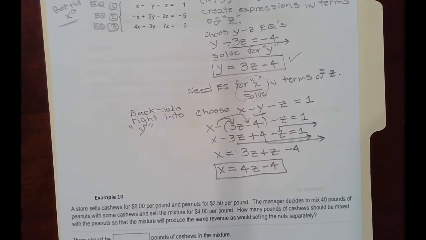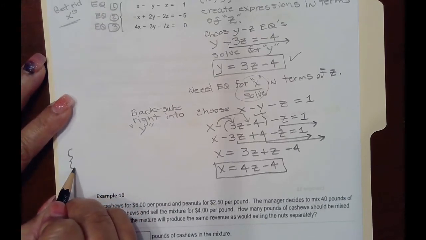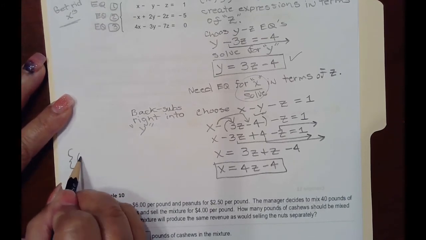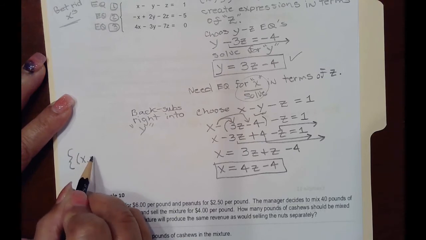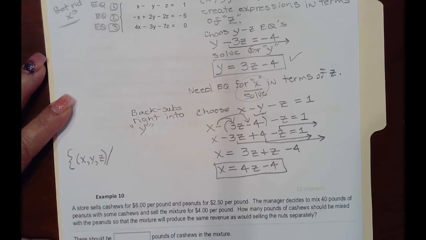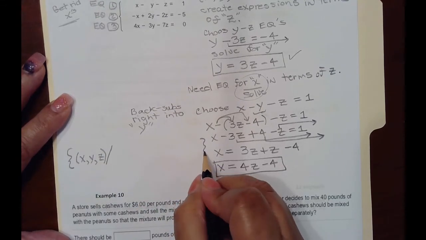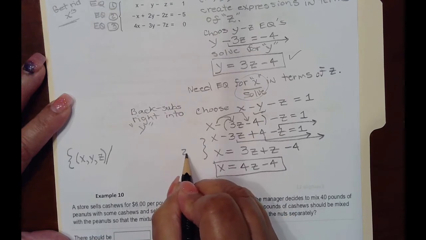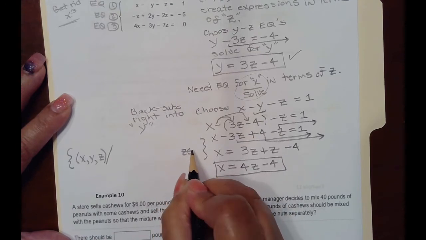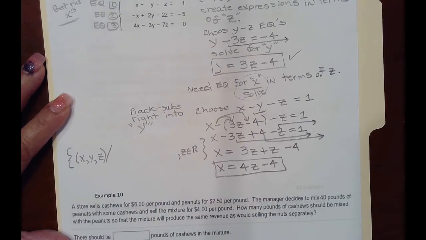So in the end, when you give your final answer, you're going to give it like this. The solutions are of this form, a triple ordered pair, such that they satisfy these conditions. Okay, you can start off by mentioning the back one first. The z can be any real number. That's always mentioned at the end. And then you give your expressions for x and y, which have been created in terms of z.